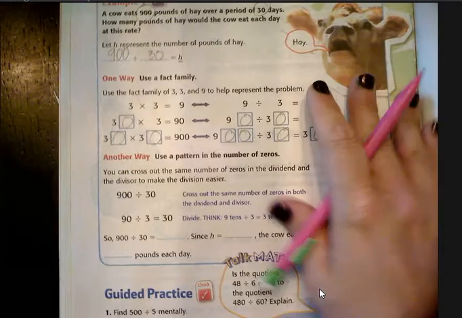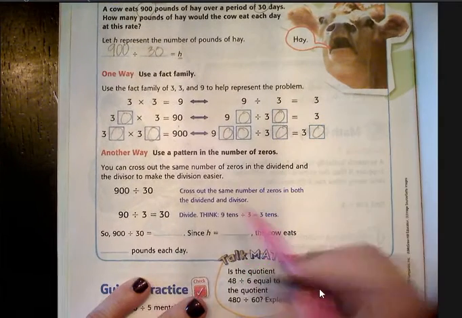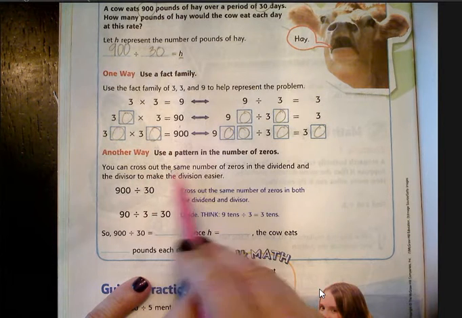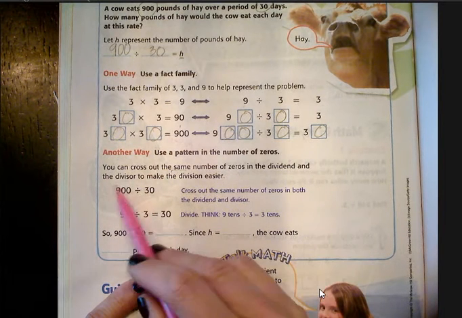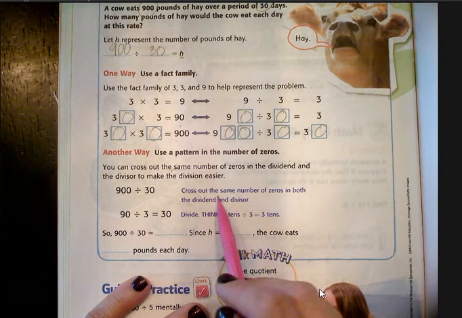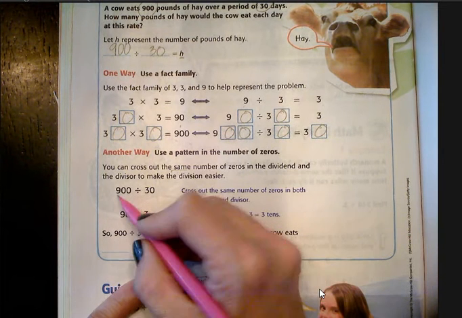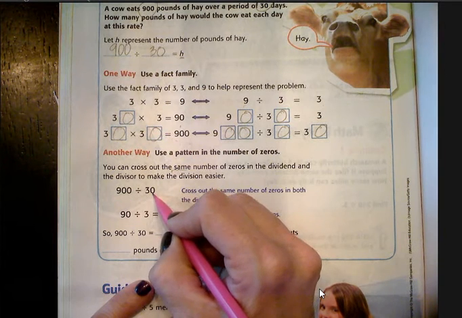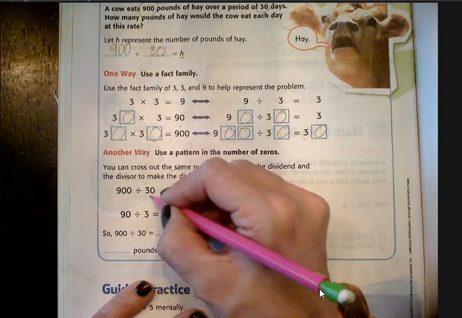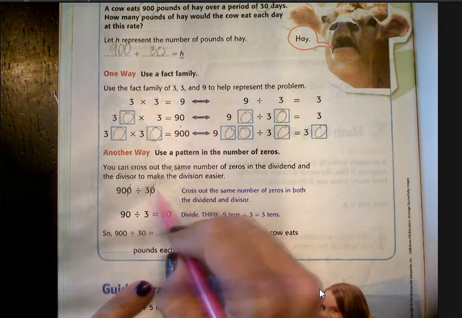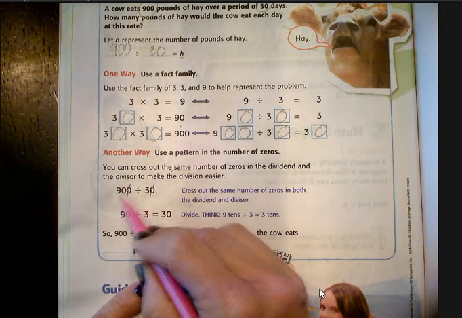We can use a pattern to cross out the number of zeros. So you can cross out the same number of zeros in the dividend and the divisor to make the division easier. So cross out the same number of zeros in both the dividend and the divisor. So over here I've got 2 zeros, and I've only got 1 over here. So I'm going to cross out 1 on each side. Now I can't cross this one out because I don't have a buddy. Remember, we have to cross 1 out on each side.